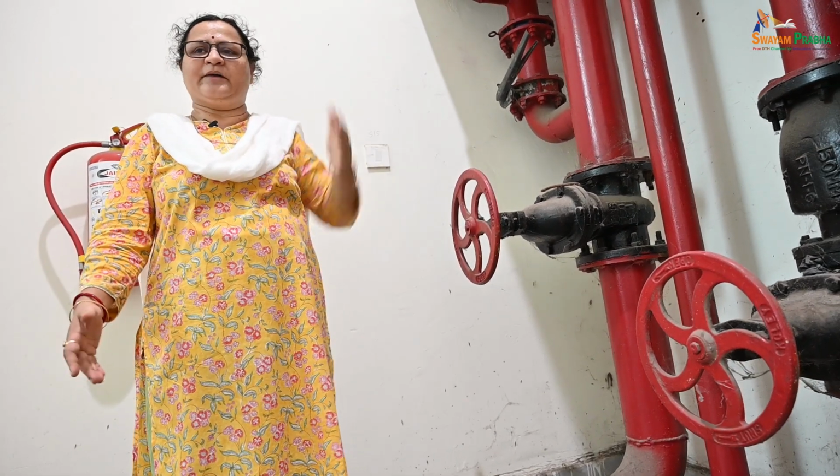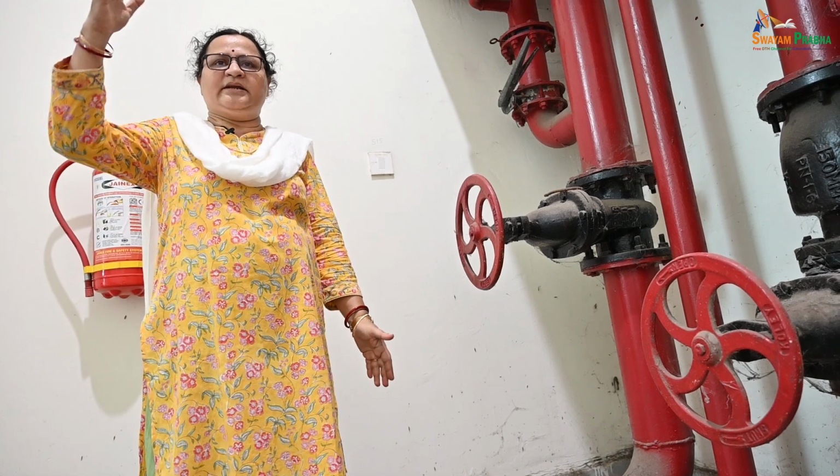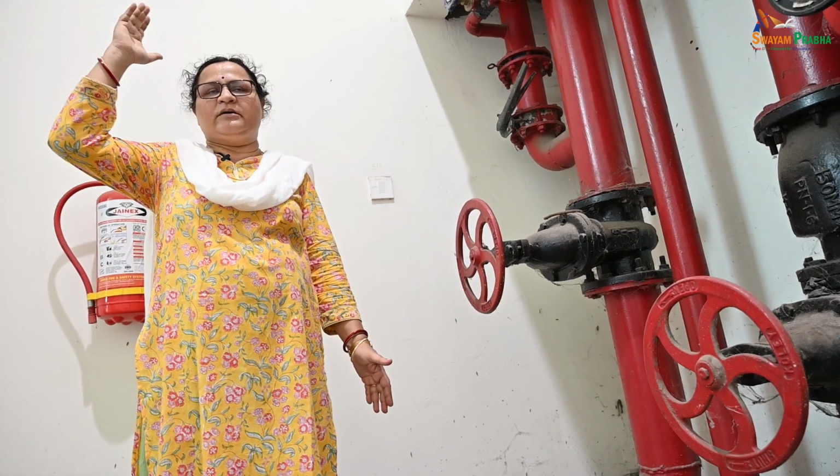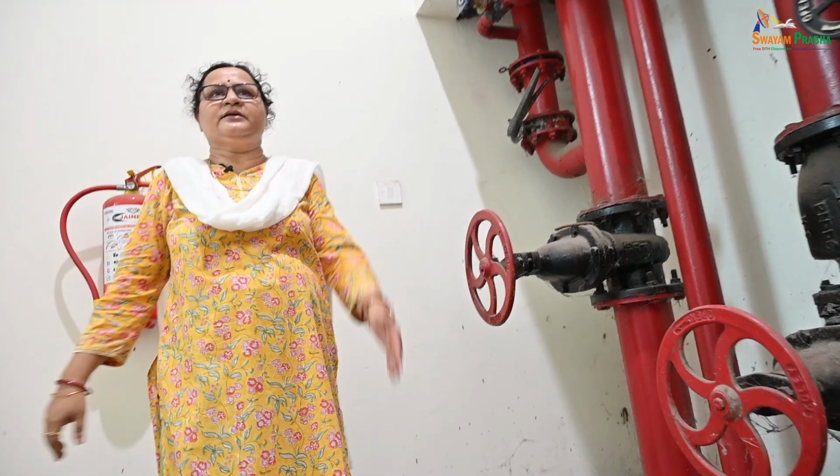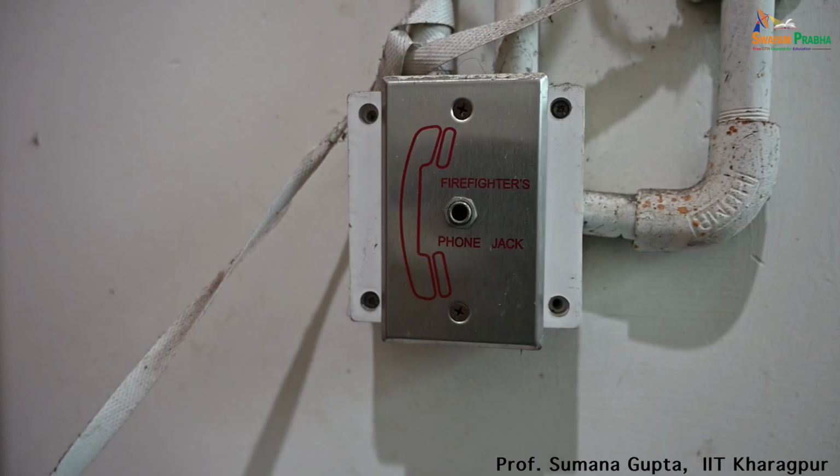The firemen move through the staircase to the floor which is on fire. They take help of the firefighter's phone, as you can see, and they access the floor which is on fire and try to control the fire and make the building safe.